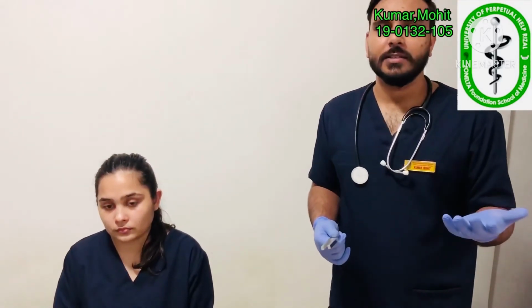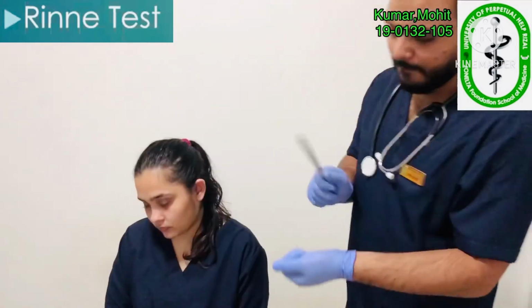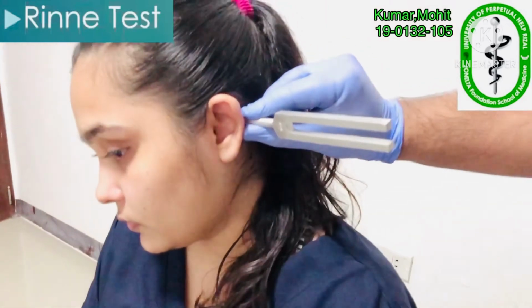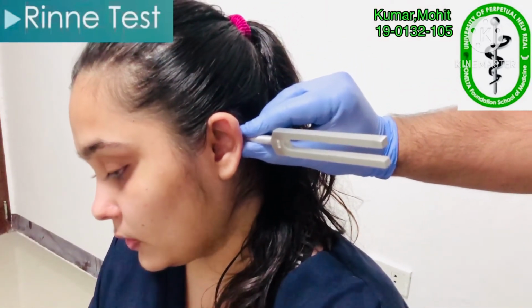As we have done with the Weber test, and we know that the Weber test is for the air conduction of our ear, now we are going for the second test, which is the Rinne test. We do that test basically for the comparison between bone conduction and air conduction. It disappeared.